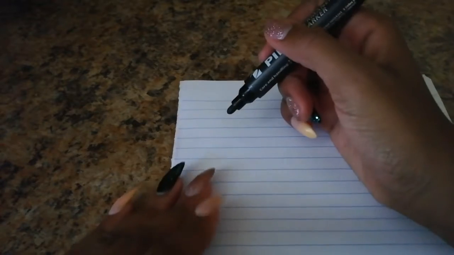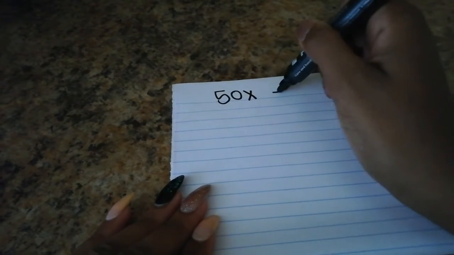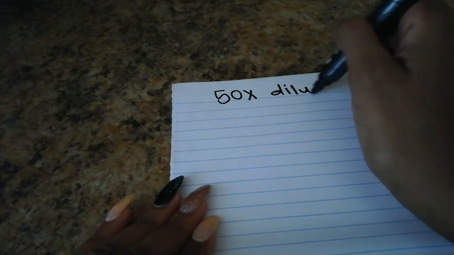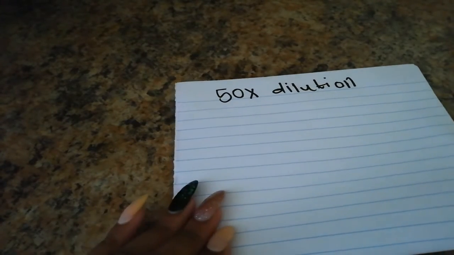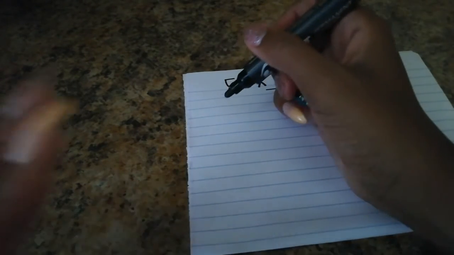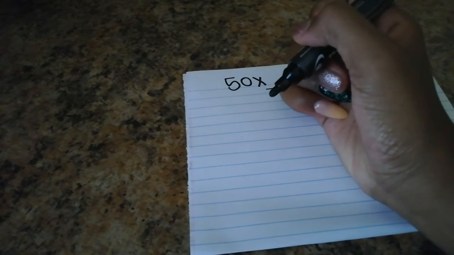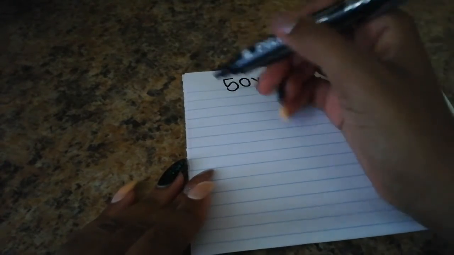The second step now would be to do a 50 times dilution from the 5 times that's already been prepared. So in order to get our new dilution factor, we have to divide 50 by 5.